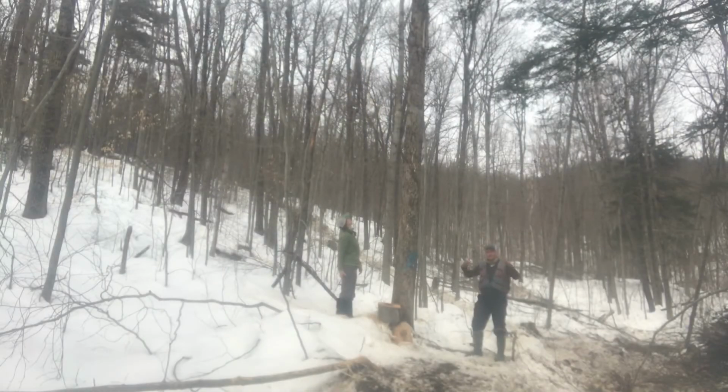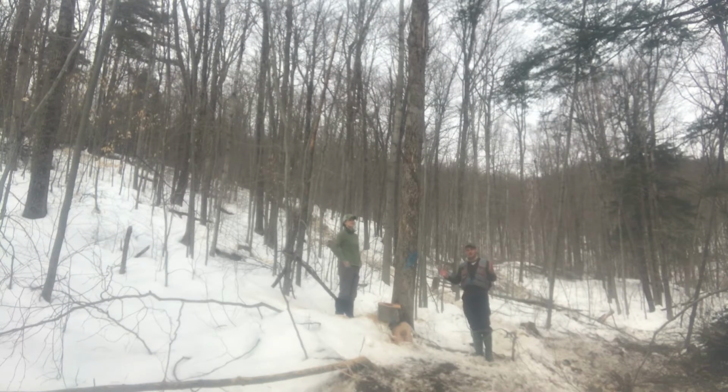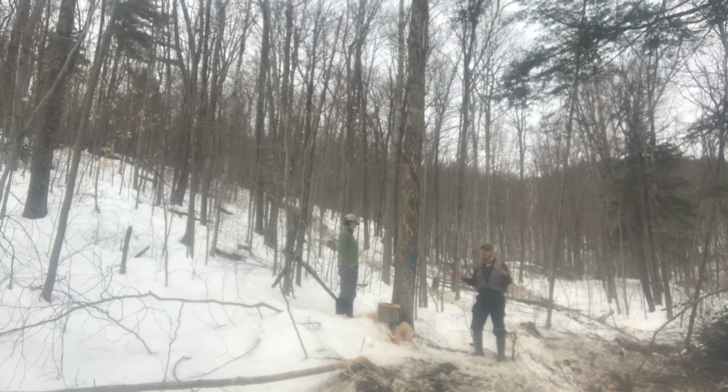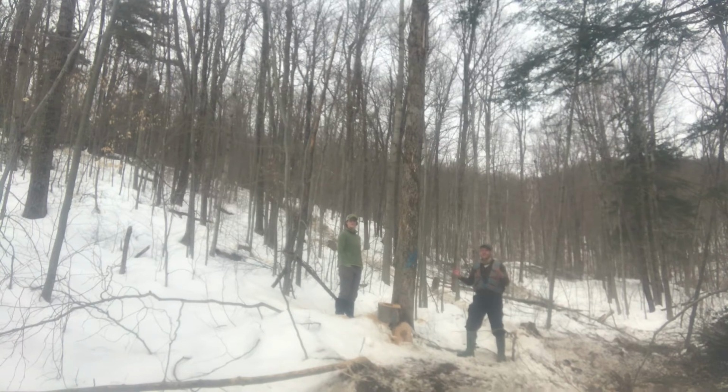So among the other features that we're trying to encourage here at Andrews that have significant wildlife and ecological value are what we call snags. So a snag is a dead standing tree.